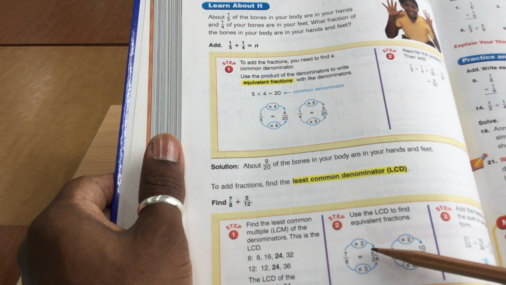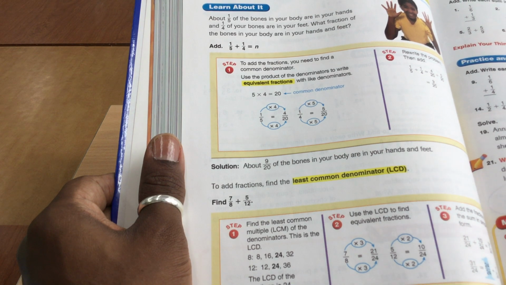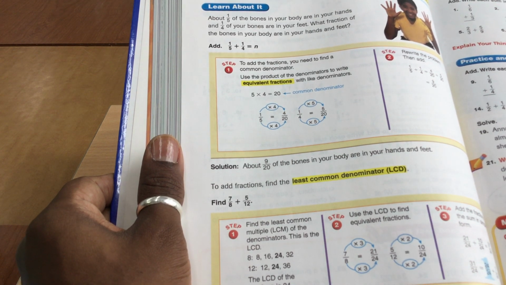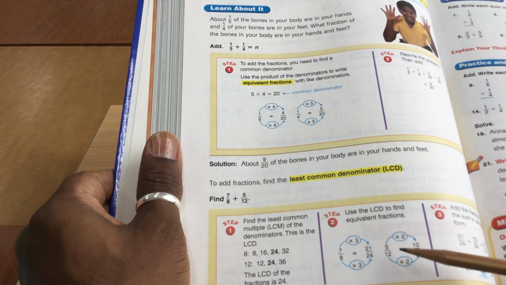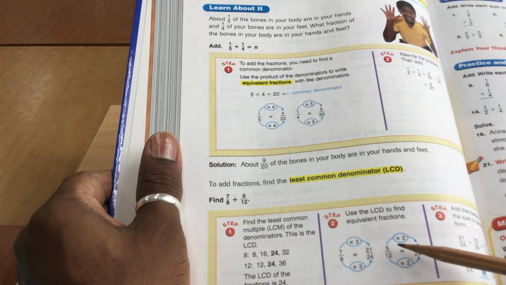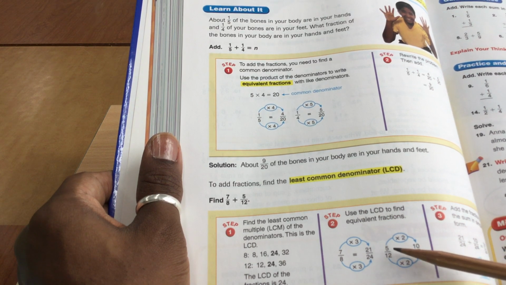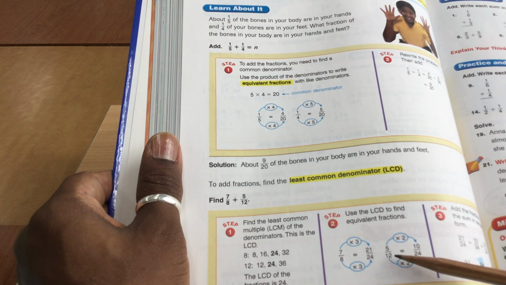So the equivalent fraction here for 7/8 is 21 over 24. Okay, now we do the same for 5/12. Okay, we multiply the numerator times 2. 5 times 2 gives us 10. Multiply the denominator times 2.